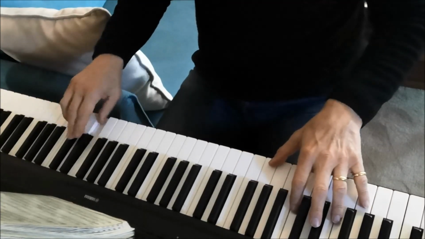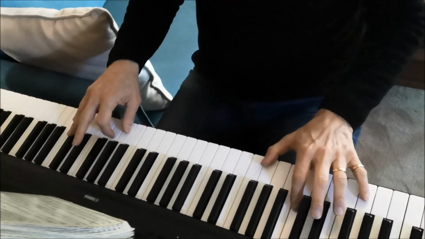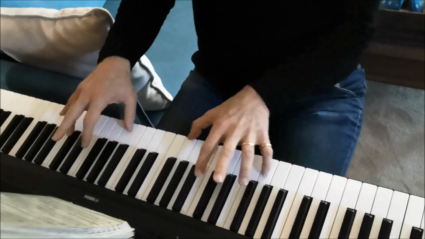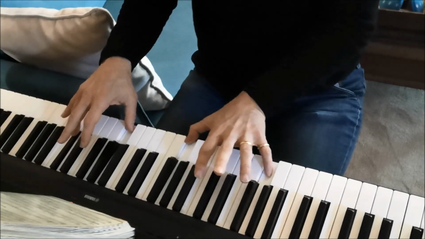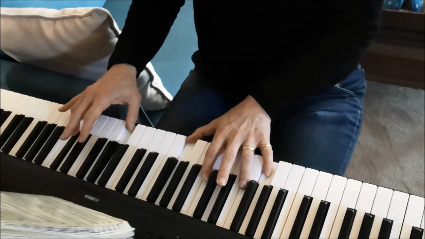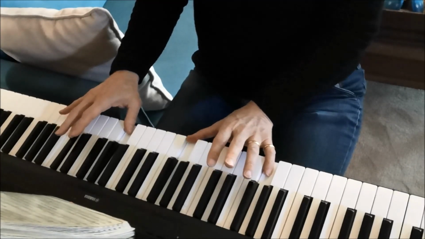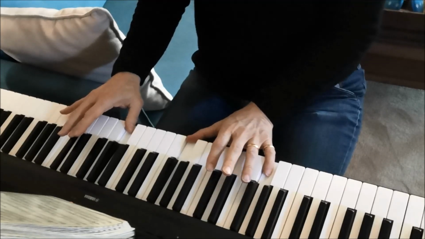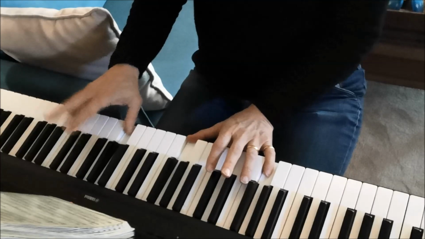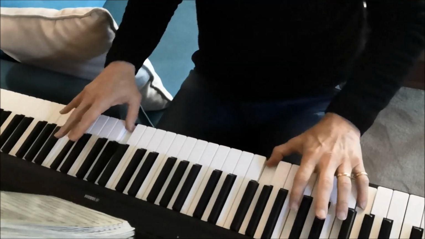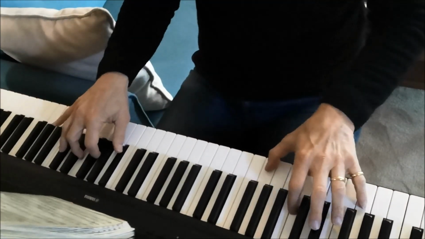So this is your, you can see it up here, A, G, E flat on top, right? So there's your remnants of what you need, and that's your A minor 7th again with the flat 5 on top to the D 7th.